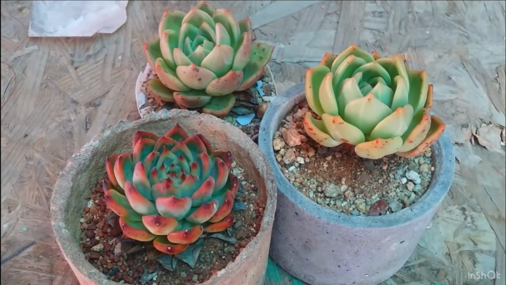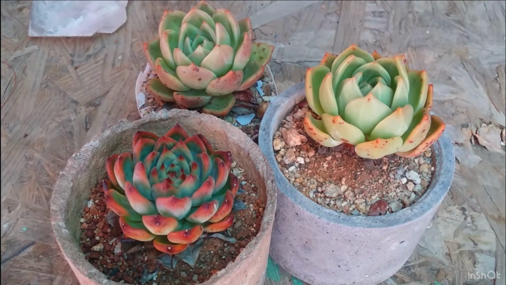So in today's video I'm going to show you how you can differentiate between what is direct sunlight, indirect bright light and shade. A lot of times we tend to get confused when people say you need to keep your succulents in indirect bright light but not direct sunlight. So there's a lot of confusion.